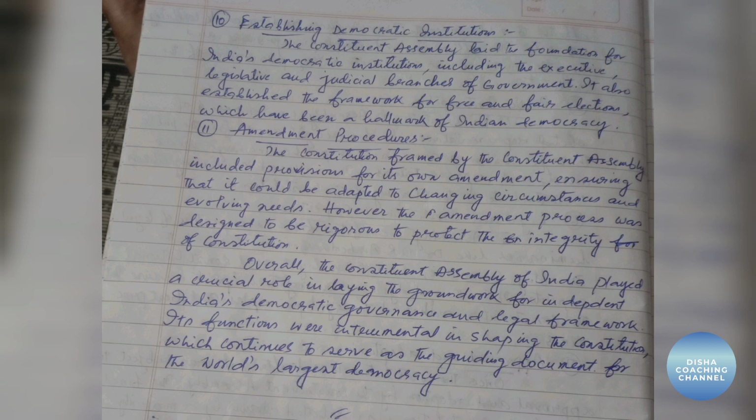Overall, the Constituent Assembly of India played a crucial role in laying the groundwork for independent India's democratic governance and legal framework. Its functions were instrumental in shaping the Constitution, which continues to serve as the guiding document for the world's largest democracy.